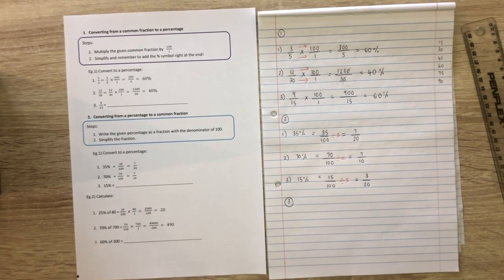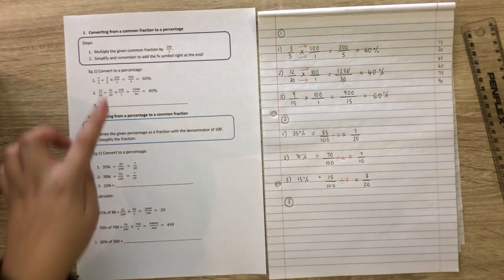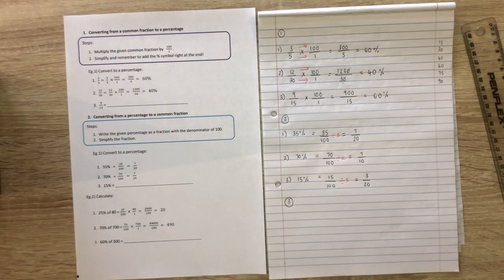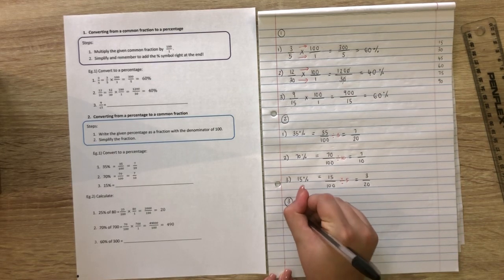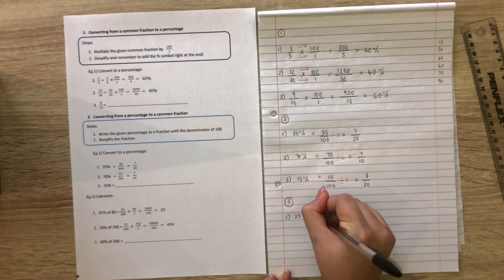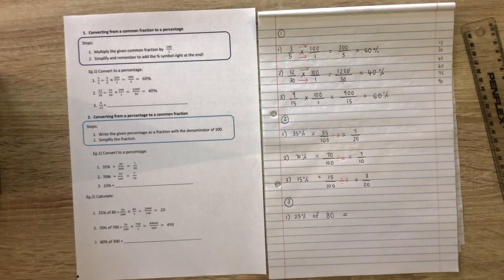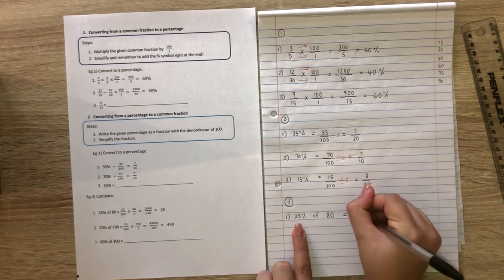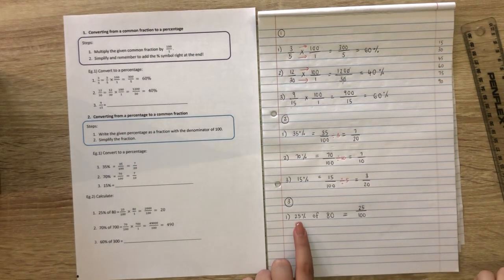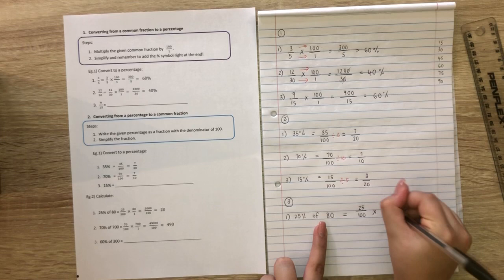These are when you are calculating a percentage of a whole number. Now, if you think back to yesterday's lesson, part 1 of lesson 4, you would know that of means multiply. Okay, so if they say the first one, 25% of 80, that means we write that as a fraction. So 25 over 100 of means times. Whole number is always over 1.